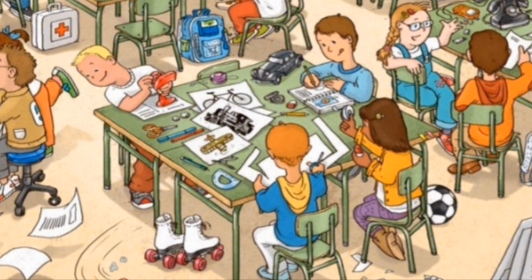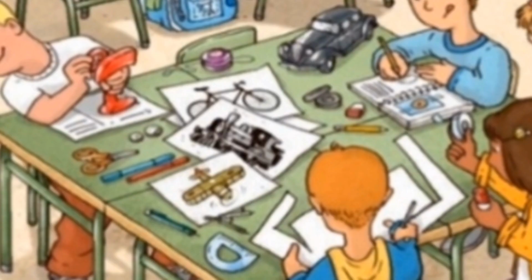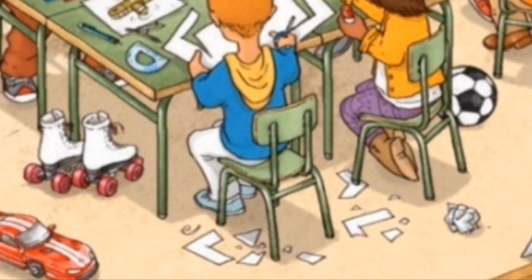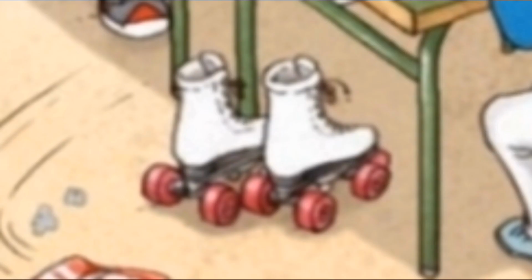On their table, there are a lot of objects like tape, an eraser, pencils, a pen, scissors, a yo-yo, a black toy car, and a circle drawing instrument, plus some papers with drawings of transportation, like a plane, a bike, and a train. And below their table there are scissor cuttings, trash, and a pair of ruler blades.